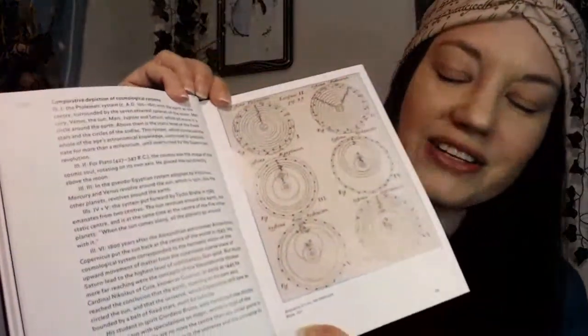When we go into the next page here, this is a lot. So this is quite an interesting set of diagrams. So this is the comparative depiction of cosmological systems. The Ptolemaic system, AD 100 through 160, with the Earth at the center, surrounded by the 7 ethereal spheres of the moon, Mercury, Venus, the Sun, Mars, Jupiter, and Saturn, which all move in a circle around the Earth. Above them is the static level of the fixed stars and the circles of the Zodiac. This system, which contained the whole of the age's astronomical knowledge, continued to predominate for more than a millennium, until overturned by the Copernican revolution.